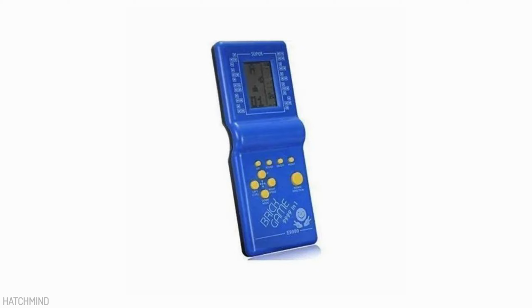ROM. ROM is basically a read-only memory. Do you remember this device? The handheld video brick game, which was actually in every kid's memory those days. So, if you think about it, these games actually came loaded into these gaming devices.